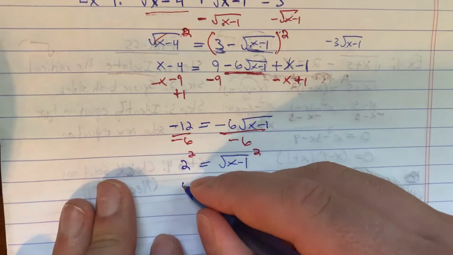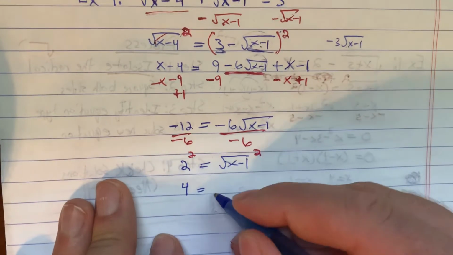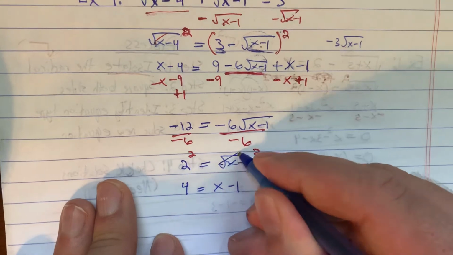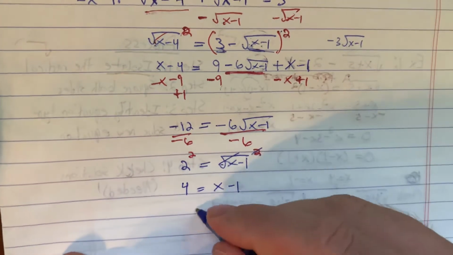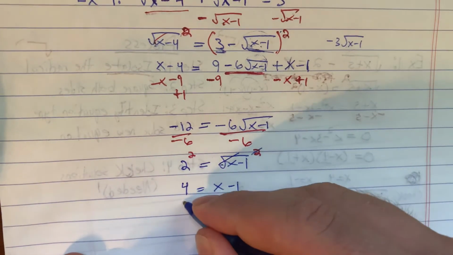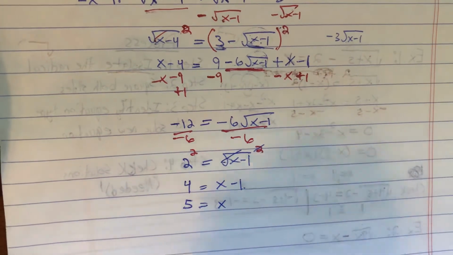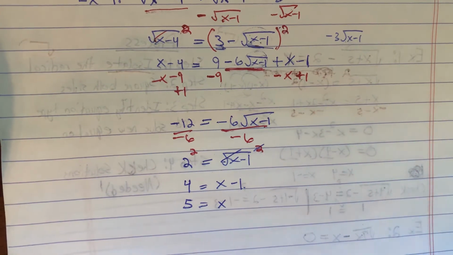2 squared, 2 times 2 is 4. A square root and a square root are inverse operations, so they cancel out. And now I can add 1 to both sides, and I won't show that, but there it is. X equals 5 is my possible solution.